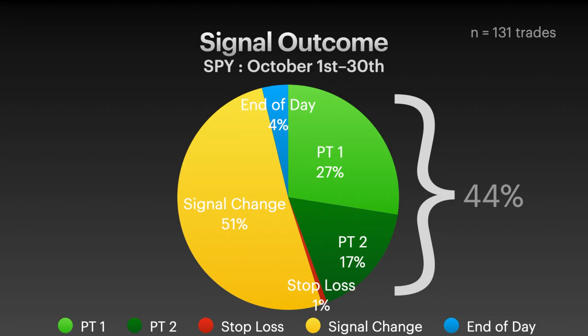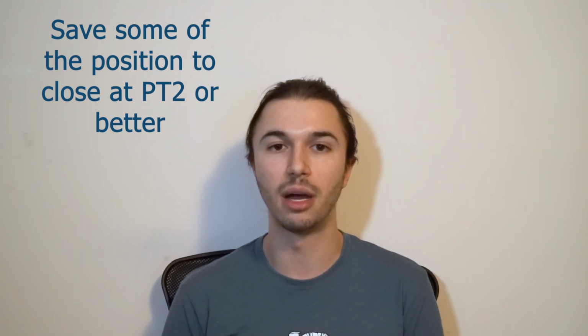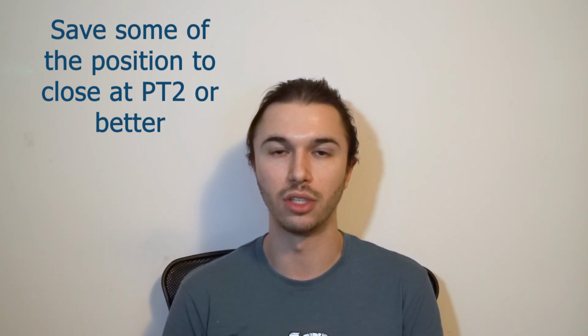I also finally had enough data to determine how frequently price hits profit target 2 or better. I found that 38% of trades that hit profit target 1 also went on to hit at least profit target 2. While this isn't enough to warrant only taking profit at profit target 2, it is frequent enough to imply that we should be saving at least some of our position to close at profit target 2 or better.